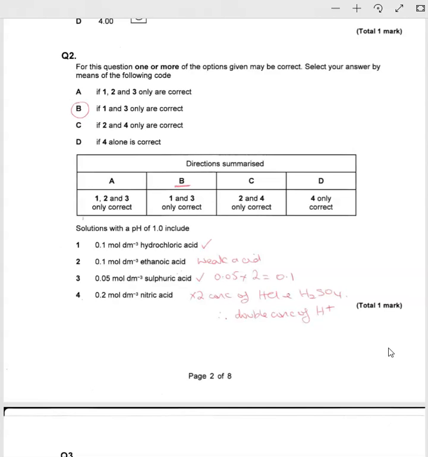0.1 moles of hydrochloric acid will give you a pH of 1, but because sulfuric acid is diprotic, then you've got 0.1 moles of H+, and that's going to give you a pH of 1. The other two options, ethanoic acid, a weak acid, so that doesn't apply in terms of pH. And nitric acid, the concentration is too high and would give you a pH of 2.